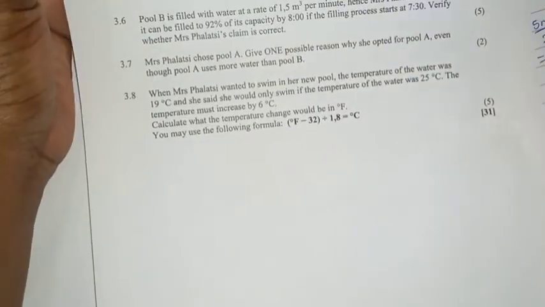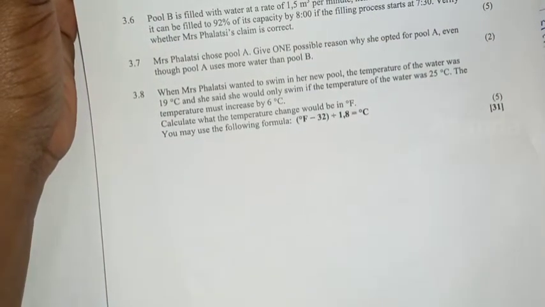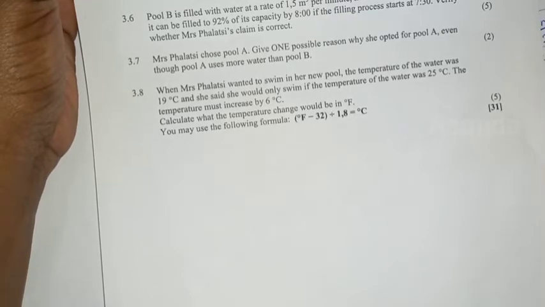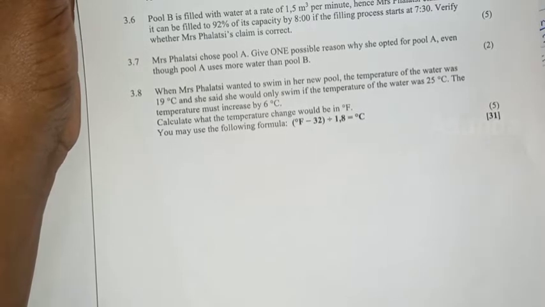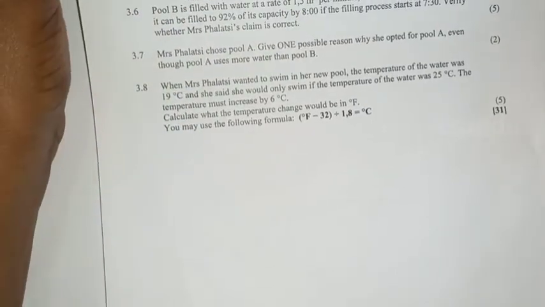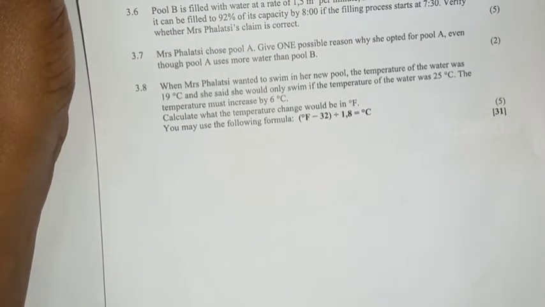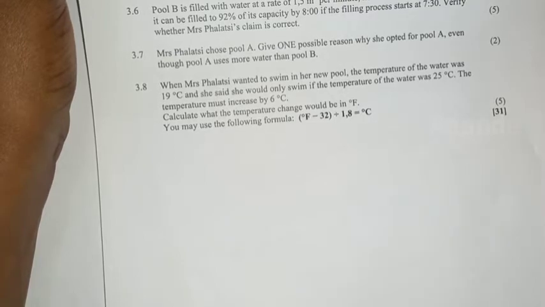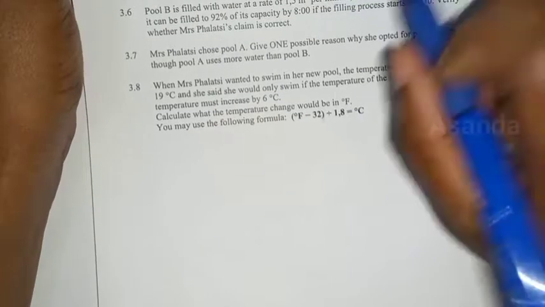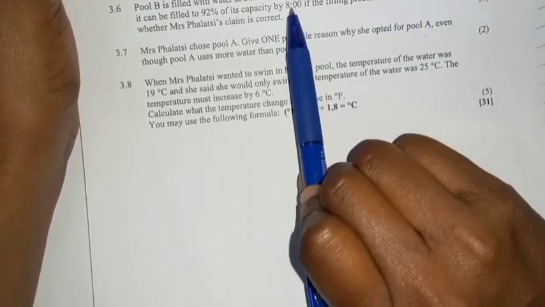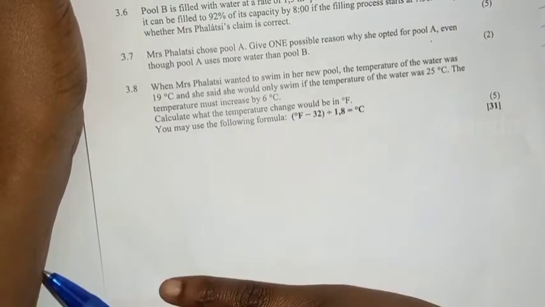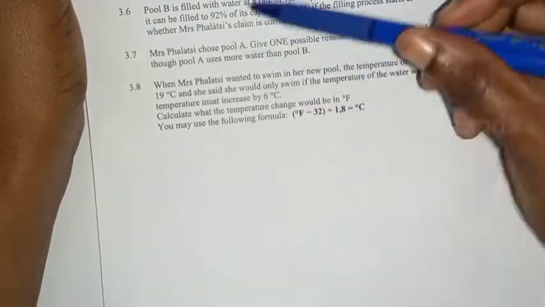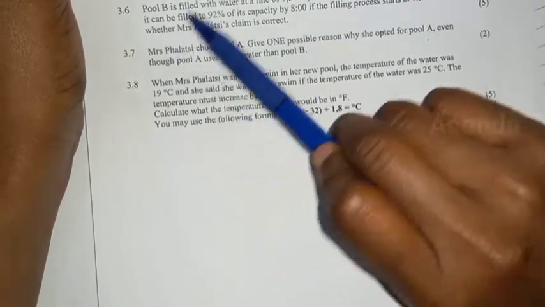6. Pool B is filled with water at a rate of 1.5 cubic meters per minute. Hence, Mrs. Palati claims that it can be filled to 92% of its capacity by 8 in the morning, if the filling process starts at 7:30. Verify whether Mrs. Palati's claim is correct. So they start at 7:30, they finish at 8, and they should by then have filled 92%, says Mrs. Palati. Pool B, okay, how much water is actually in Pool B?